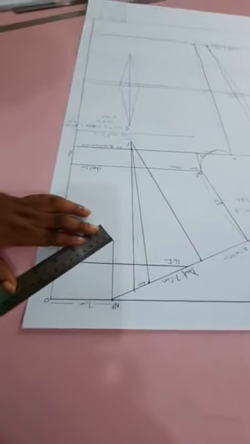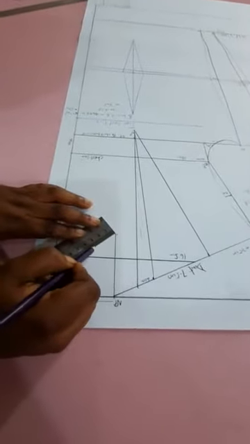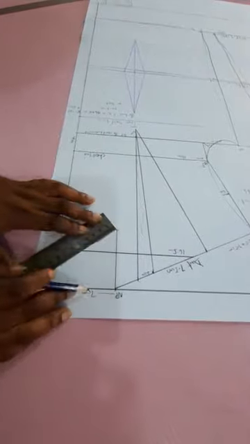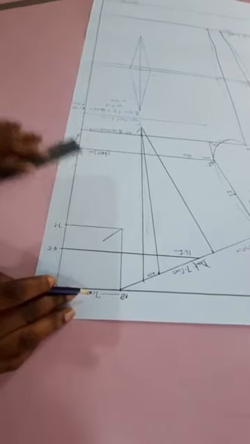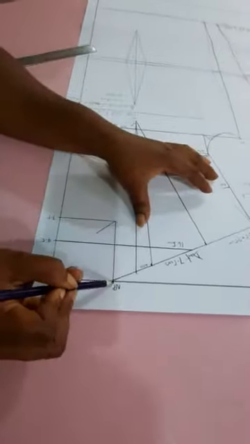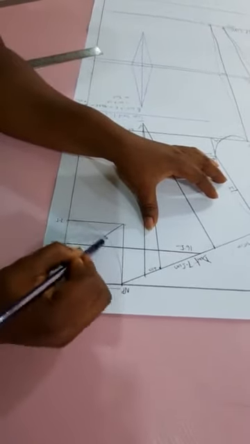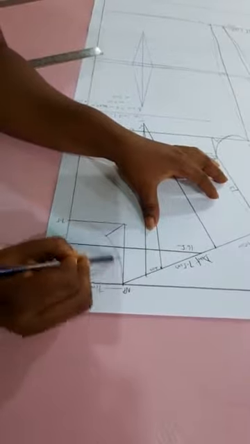Now for the neck depth, what you need to do is to give it a 3 cm angle and connect the curve slightly like this. Then the last thing we need to do is to create the dart crown.